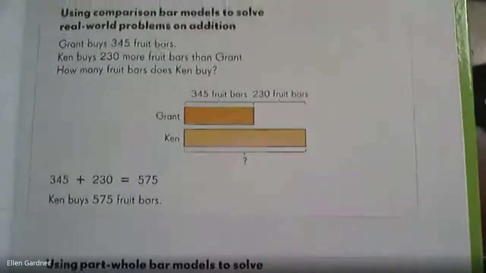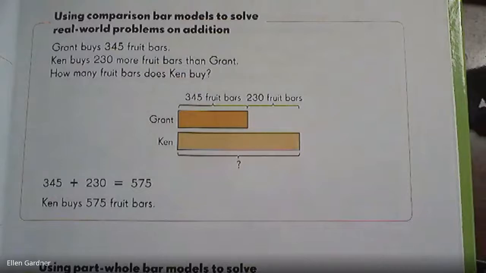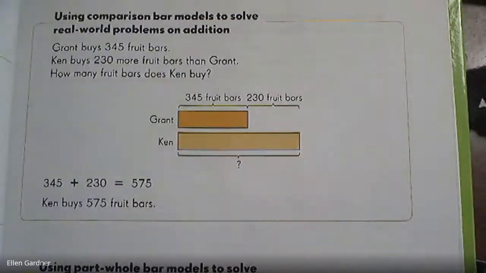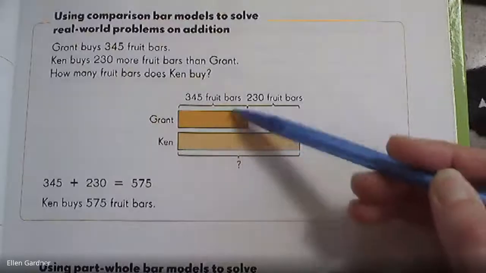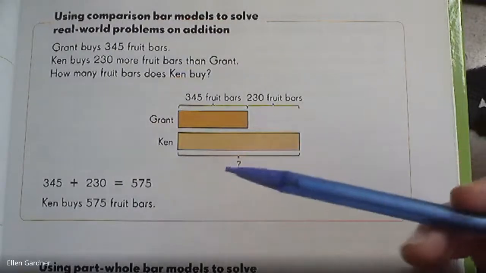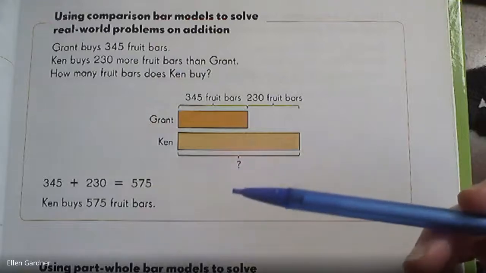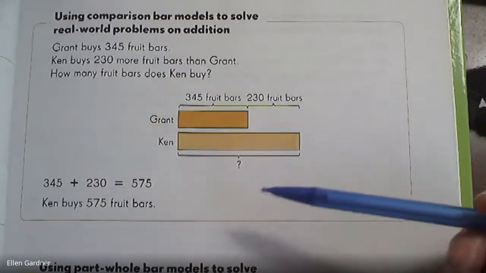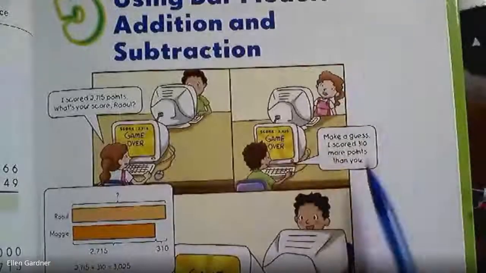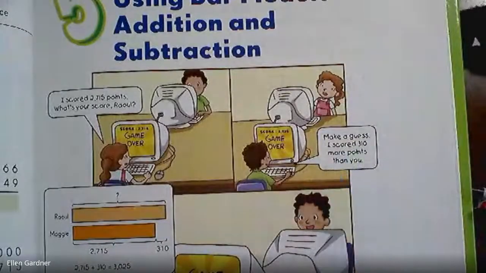The other type of bar model that we're going to look at is called a comparison bar model. Say comparison. Comparison means we've got two or more things that we're comparing. A lot of times you can tell that we're going to use a comparison bar model if there are words like in our little cartoon, someone scored more points than another.